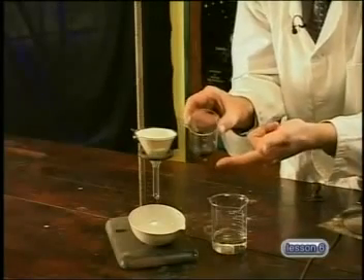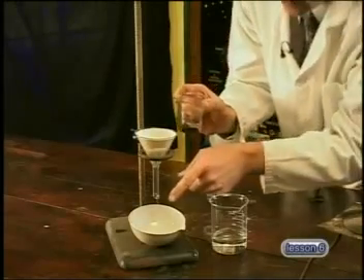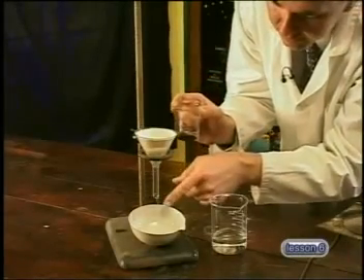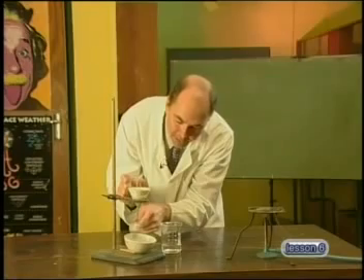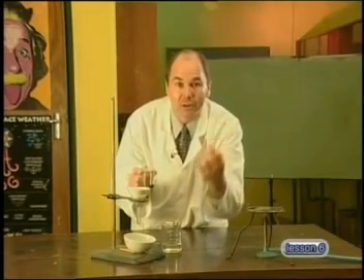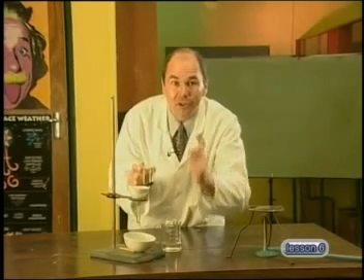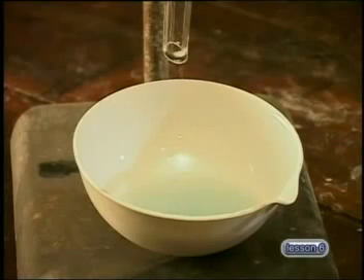Here's the black copper 2 oxide that hasn't reacted. Coming out here at the bottom is the blue filtrate that contains our lovely copper salt. Copper 2 sulfate crystals are going to form in this evaporating dish. We'll have a look at those later.